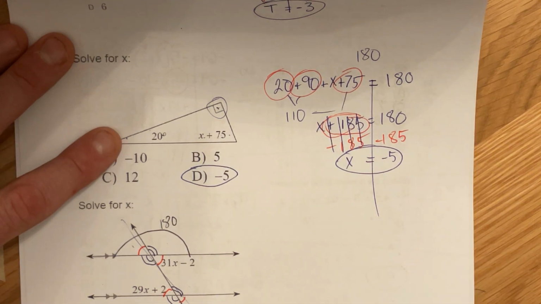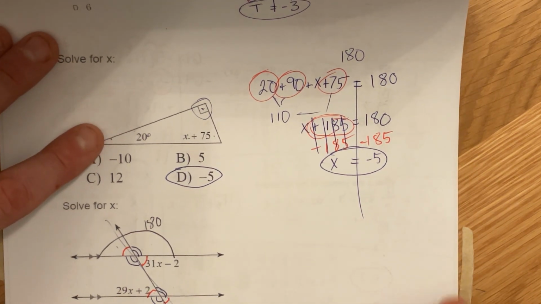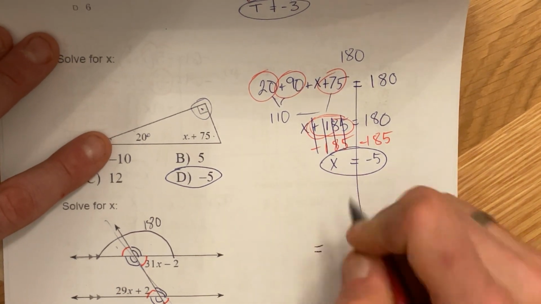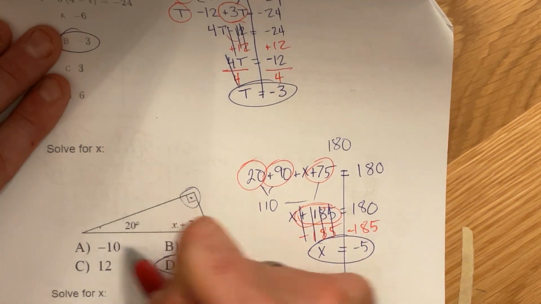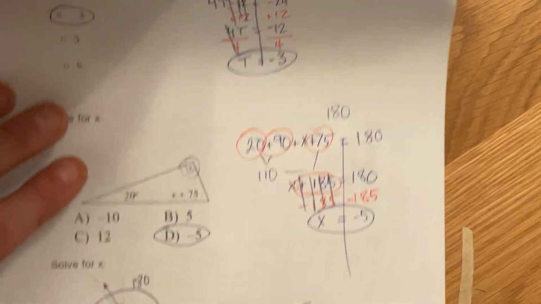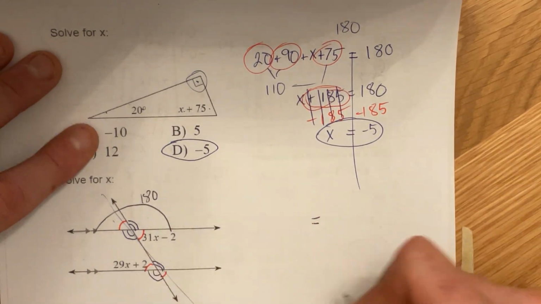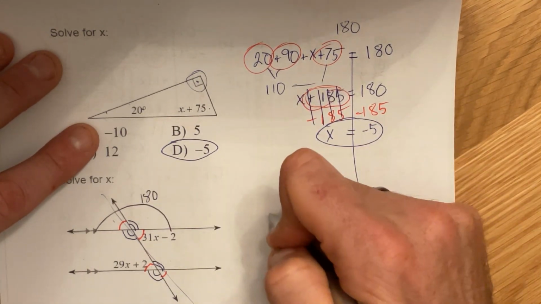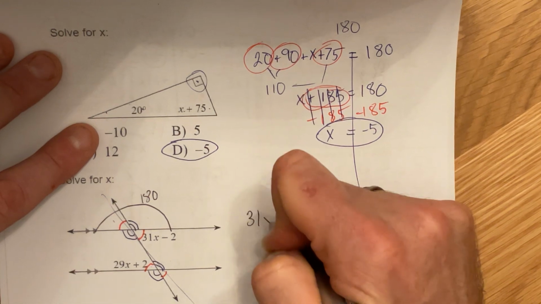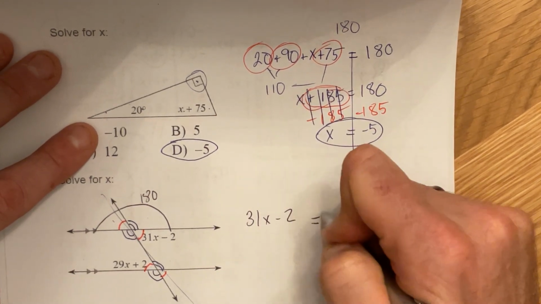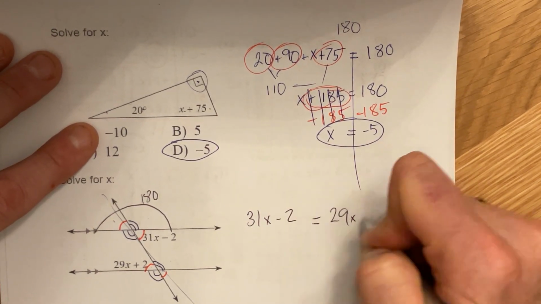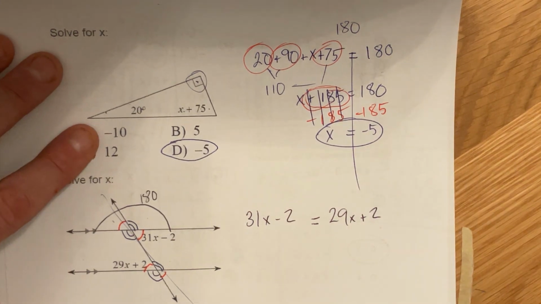Let's go ahead and think about how we can set that up in an equation with an equal sign. Well, earlier, if you remember, we said that all of these angles added together equal 180. We're not adding these angles together. They're equal to each other. So we've got 31x minus 2 equals 29x plus 2.